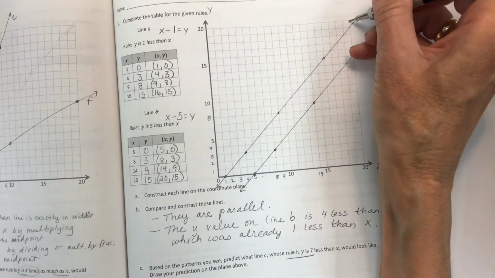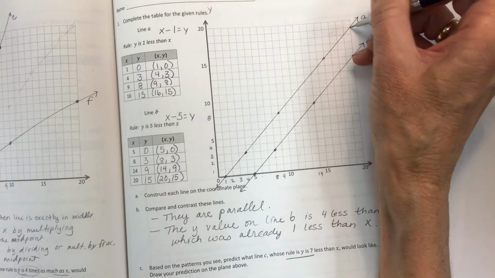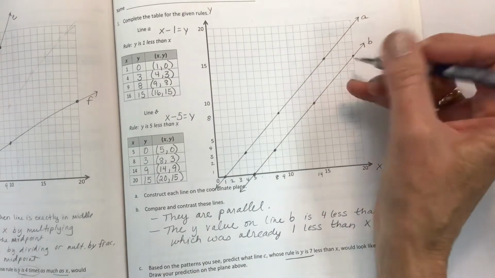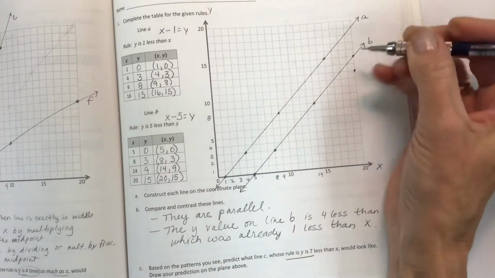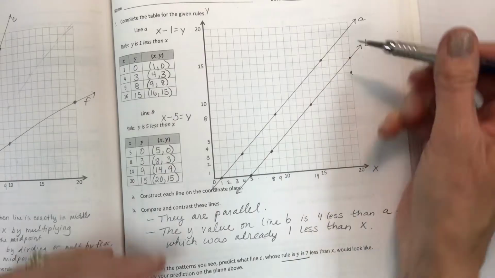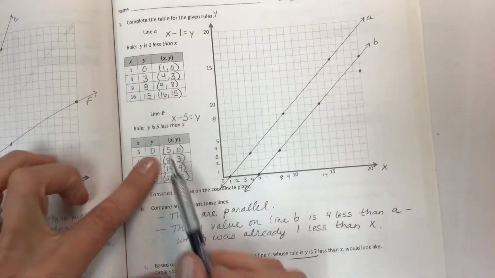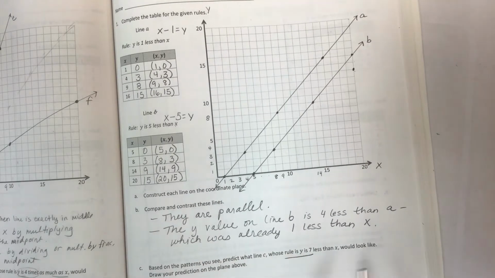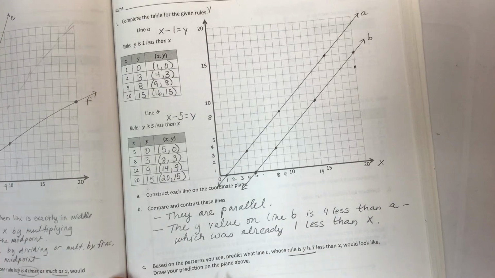Okay. If this is the midpoint, and this is minus 1, minus 2, minus 3, minus 4, minus 5, minus 6, minus 7. 7 would be down lower, below line B, by 2 places, because mathematically it's going to be exactly where the rule says it is, 7 less than the midpoint. Okay, so draw your prediction on the plane above.